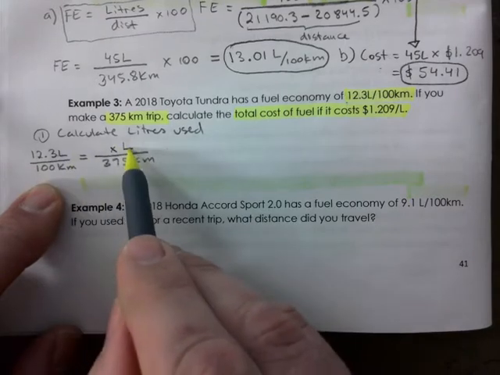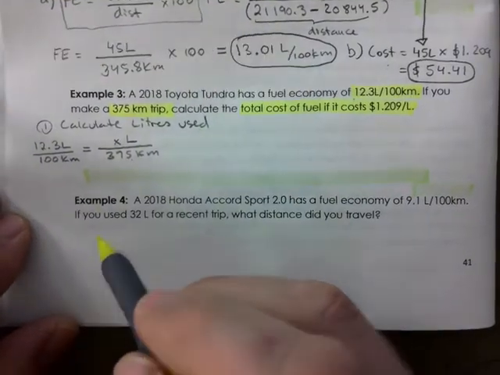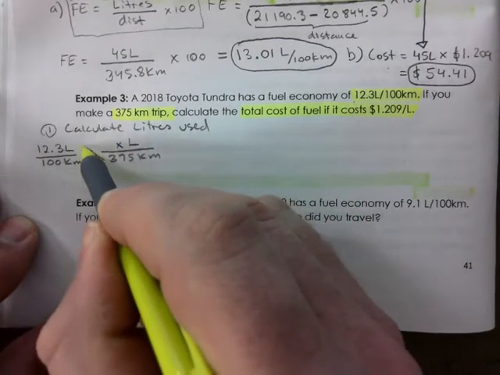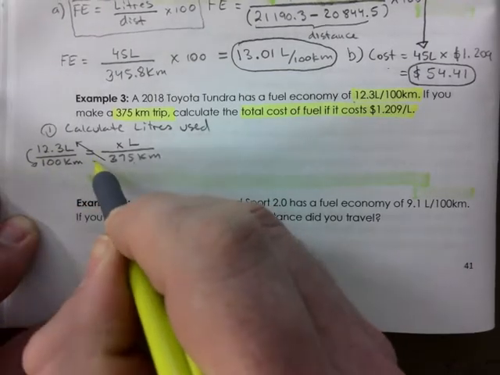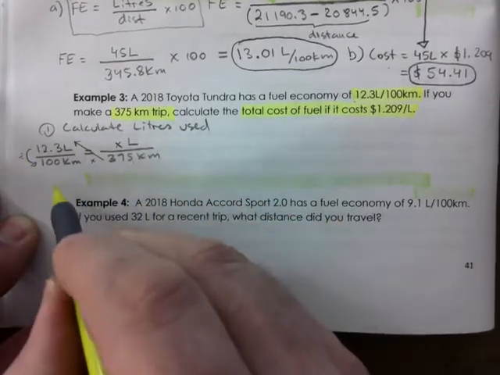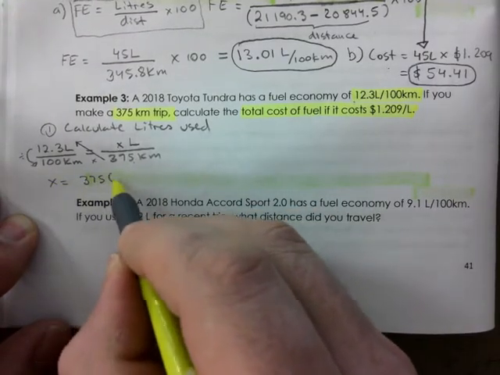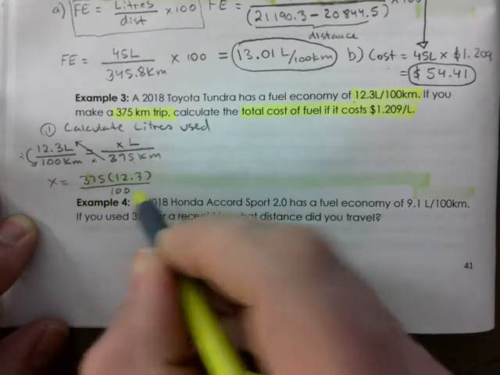Liters matches liters, kilometers matches kilometers. And then we just cross multiply and divide. We start on the right side. We need to multiply up and divide going down. It works every time. 375 times 12.3 divided by 100.